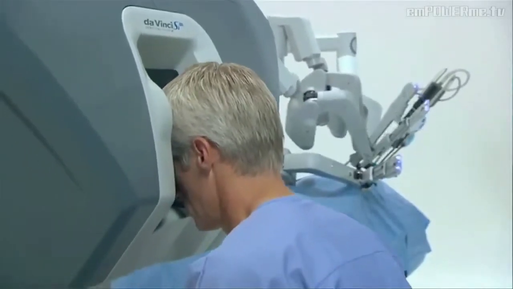And one of the misconceptions about the robot is that it's a robot performing the procedure, but it's actually the surgeon using this incredible technology. It almost looks like a video game. Can you tell us a little bit about exactly what it looks like?